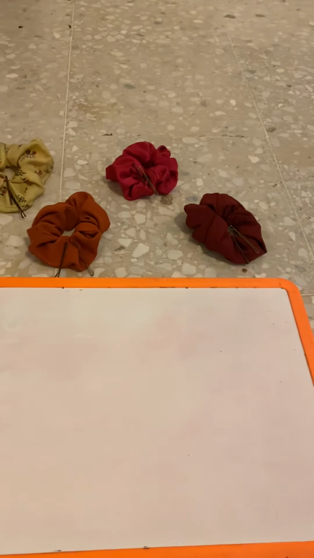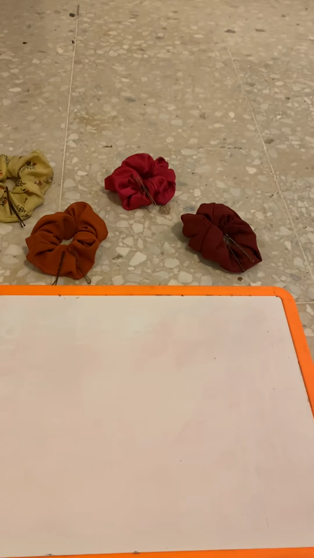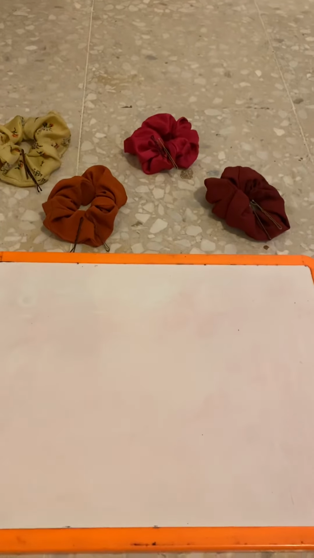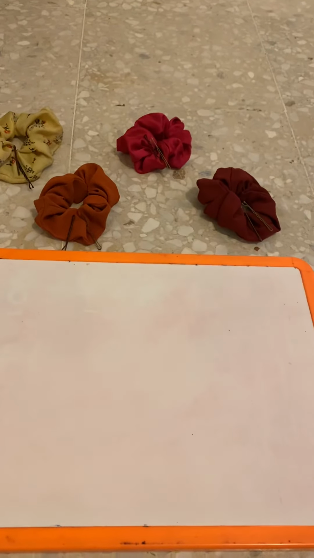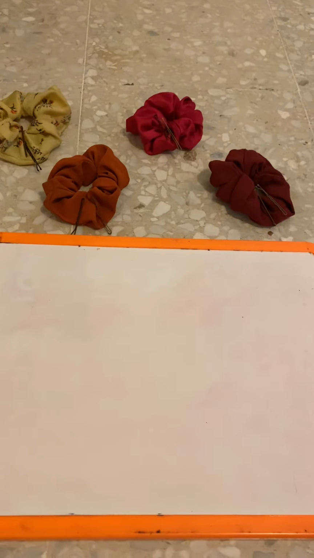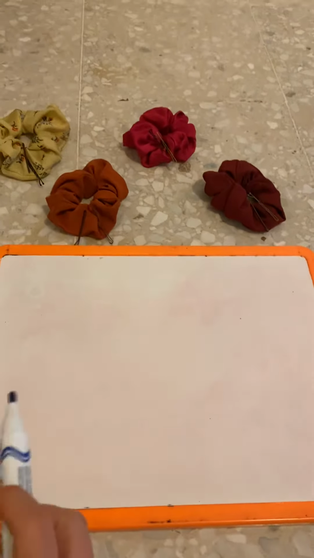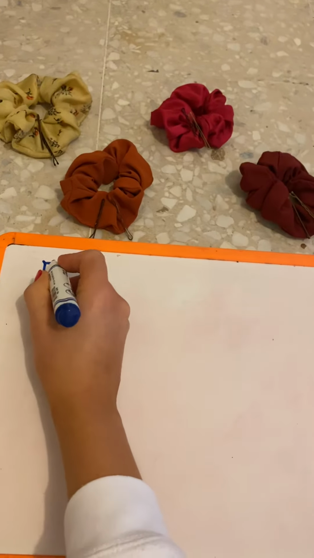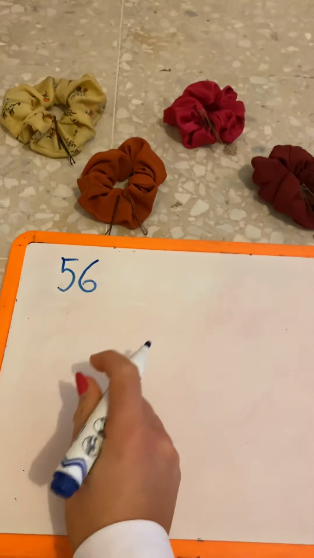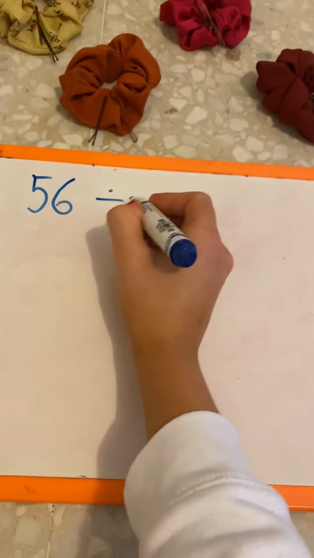Now what we're going to do is look at some bigger numbers, and use our chunking method to try and figure out what our answer is. Okay, let's take the number 56. And we want to divide our number 56 into 4 groups.